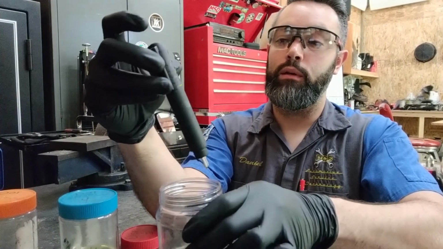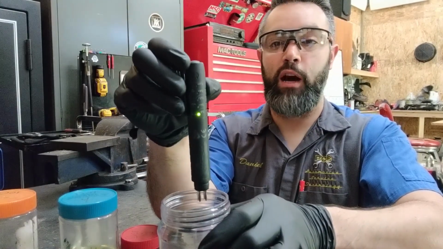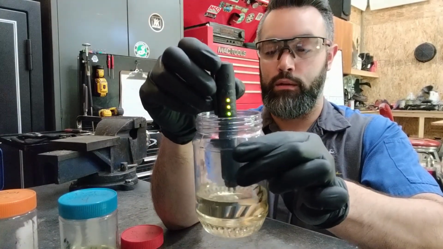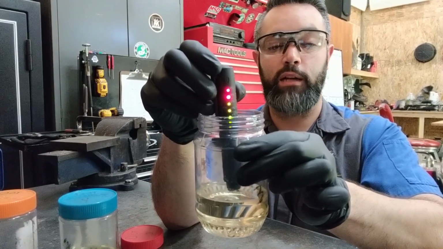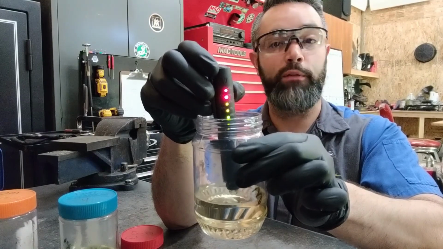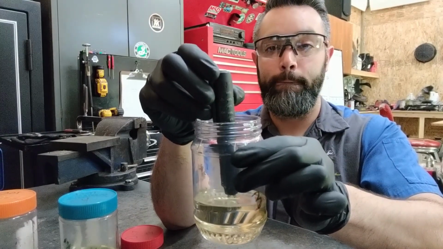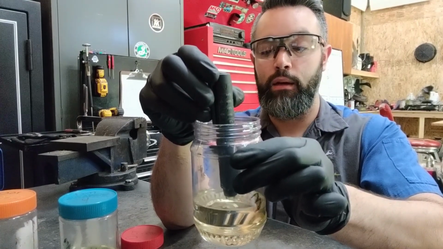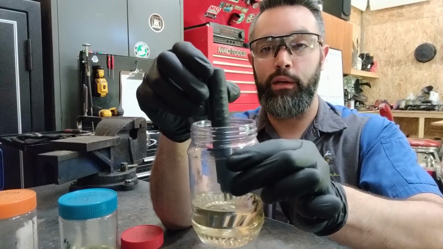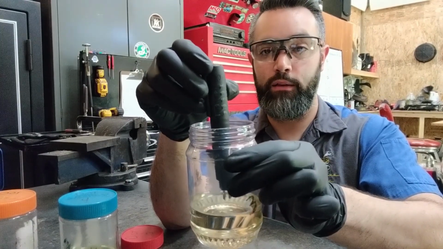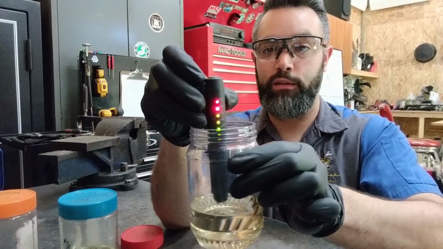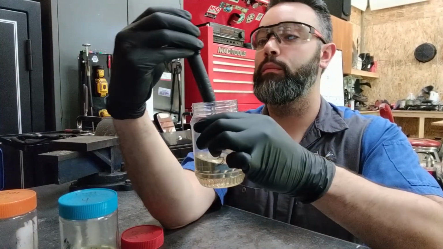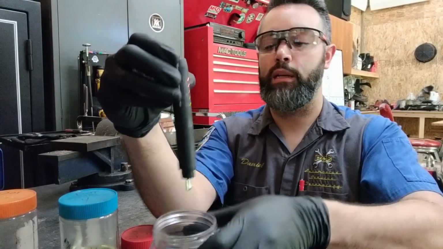Now this is measuring conductivity between conductive particles in the system. So what's conductive in the system that would be in brake fluid? Copper. Copper particles, once again, are being used to determine the moisture content of the fluid. So this fluid is measuring over 4%.